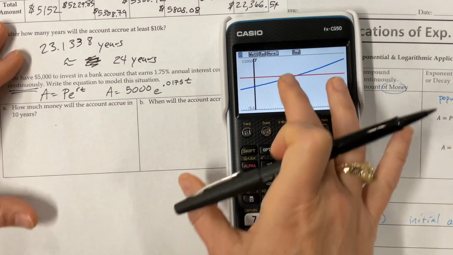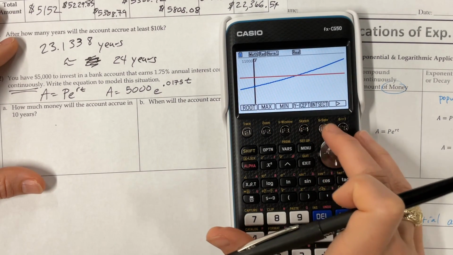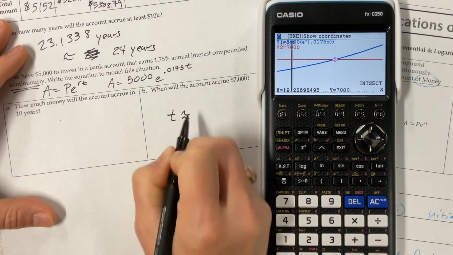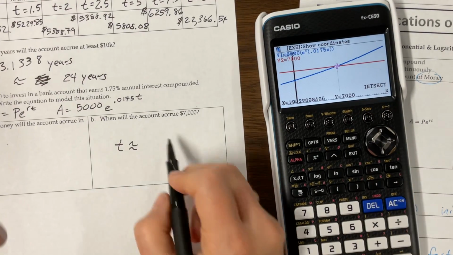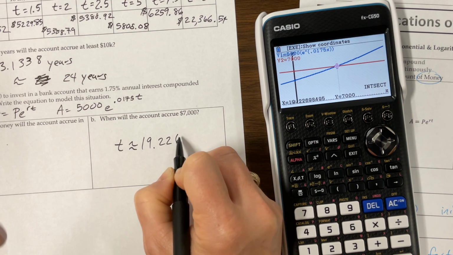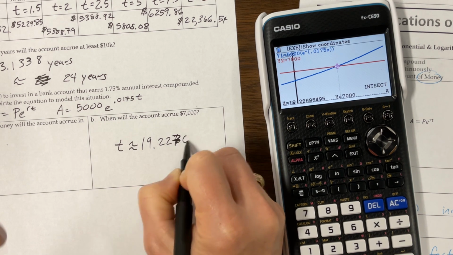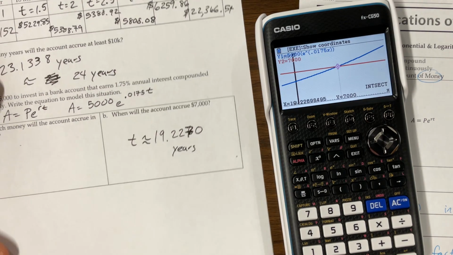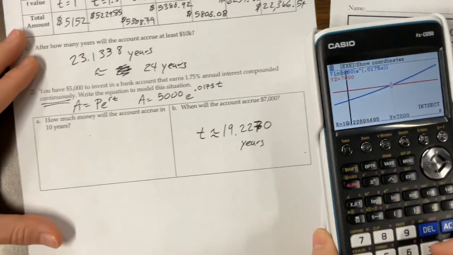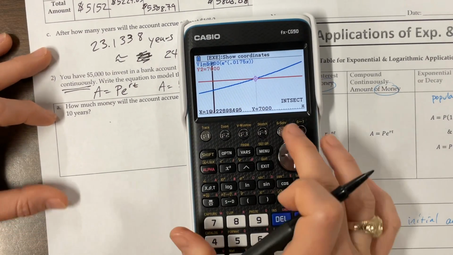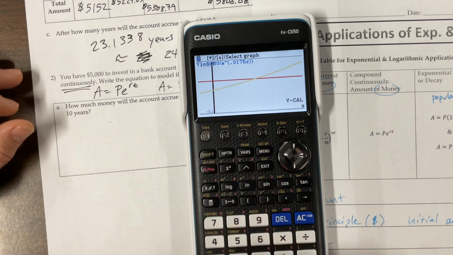When will the account accrue $7,000? That would be that point of intersection. So when T is approximately 19.2670, if we're rounding to 4 decimal places, years. So by 20 years, if you have to do the nearest whole year. How much money will the account accrue in 10 years? What we can do here is G-solve and go over to Y-Cal.